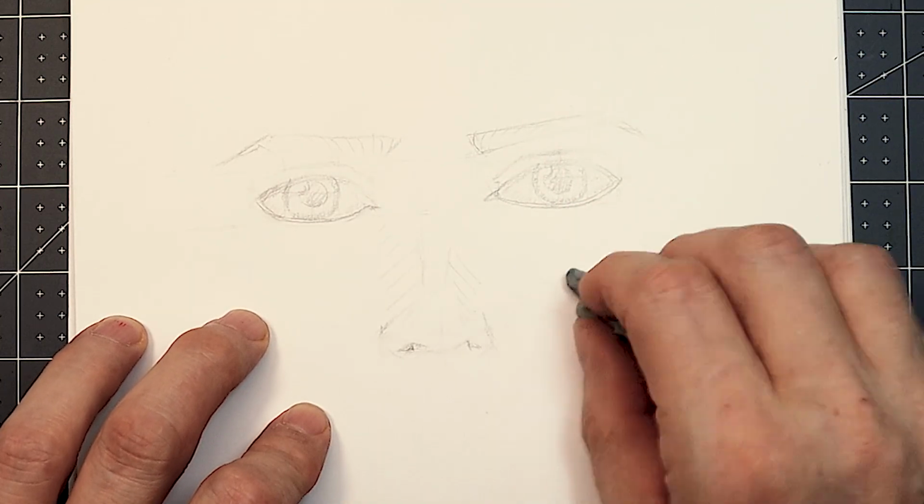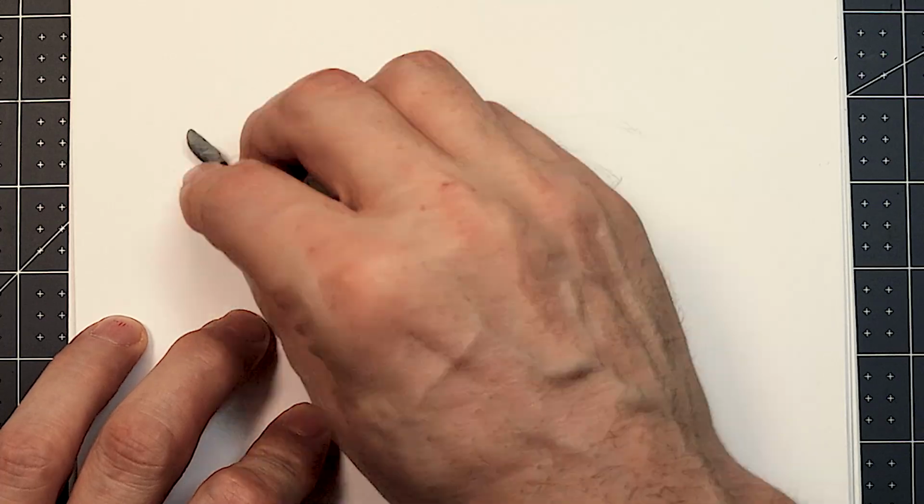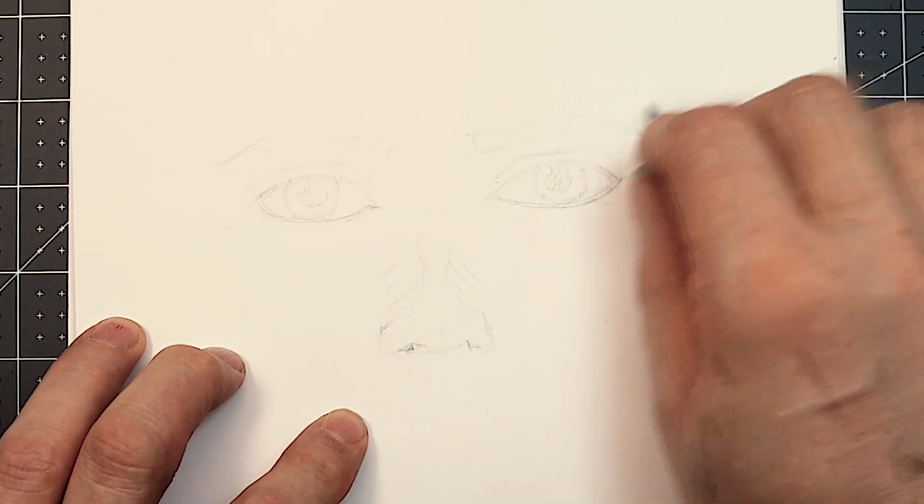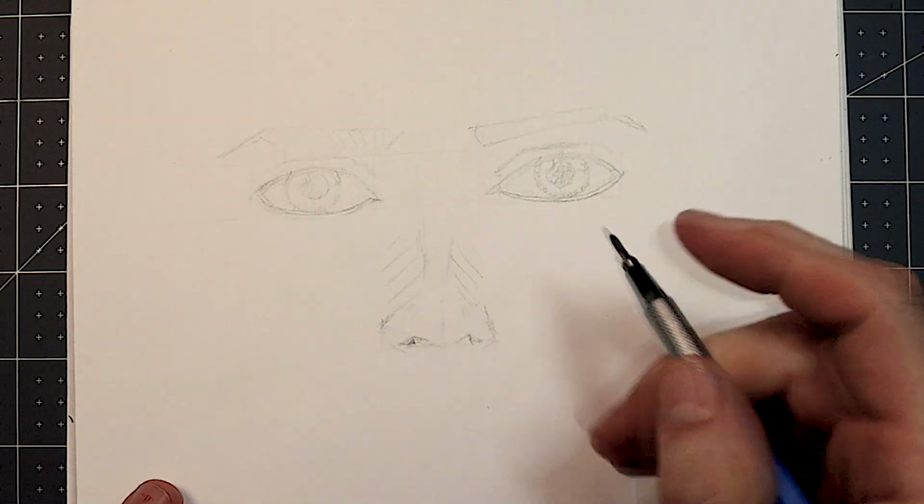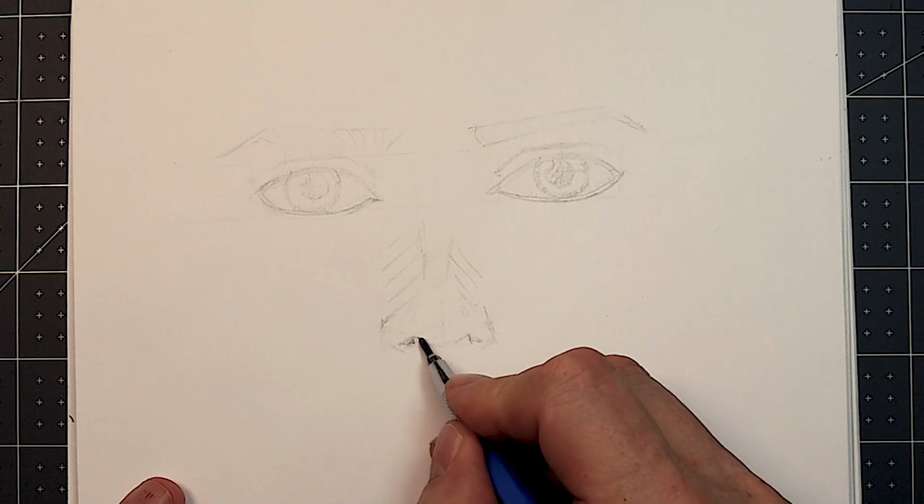And then from here I can redraw the whole thing and get it a lot more refined.